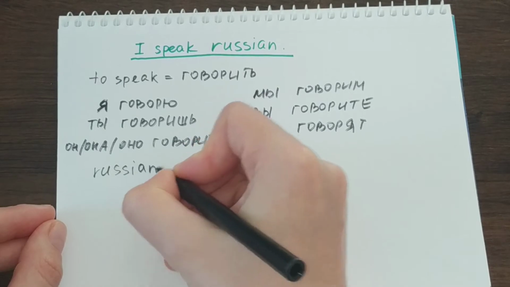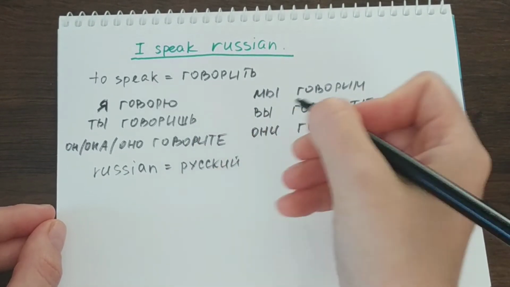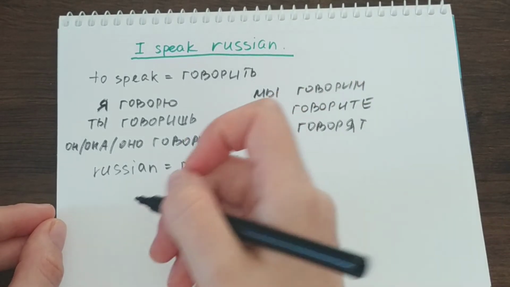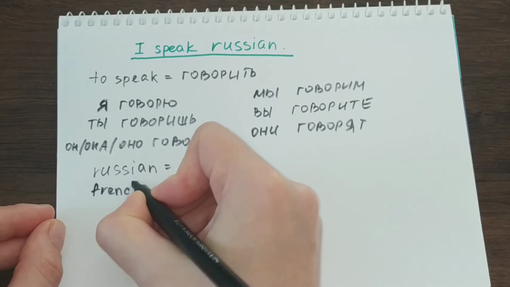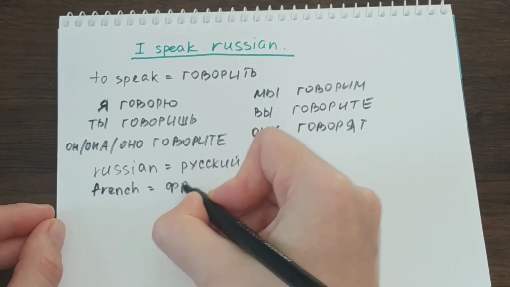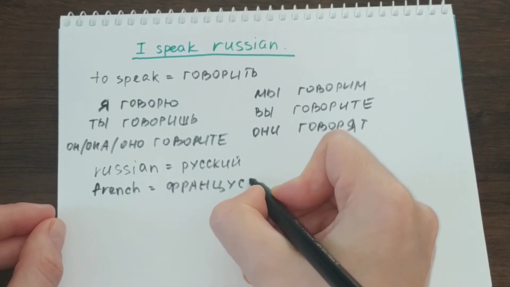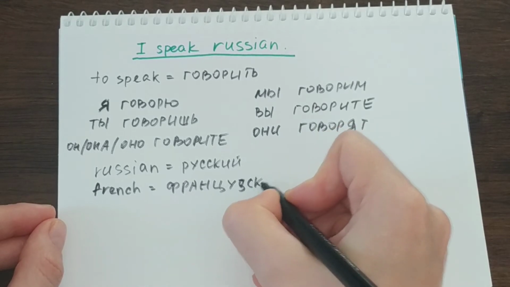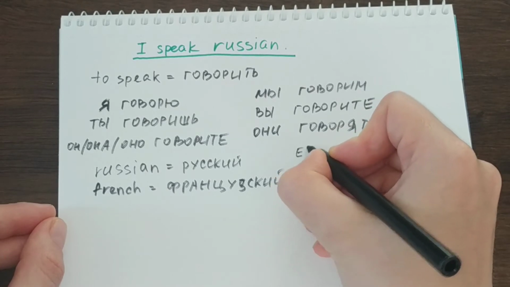Russian is русский. Language, I mean. Let us say also, for example, French. It is французский. Then we also have English, which we are talking right now.